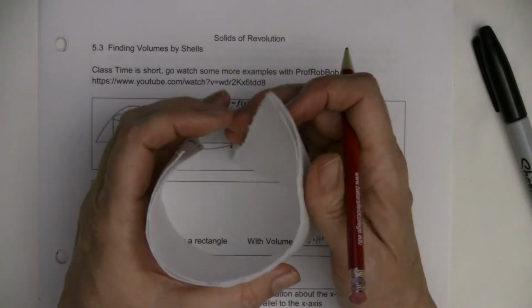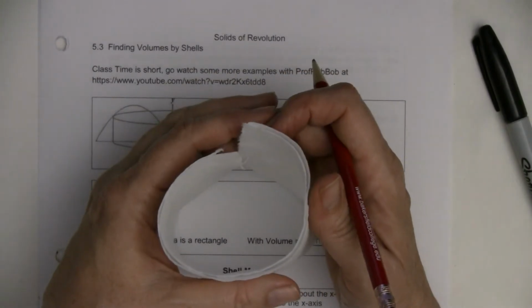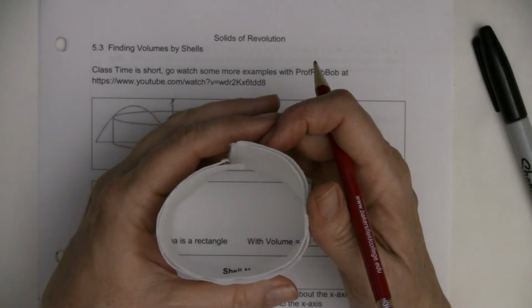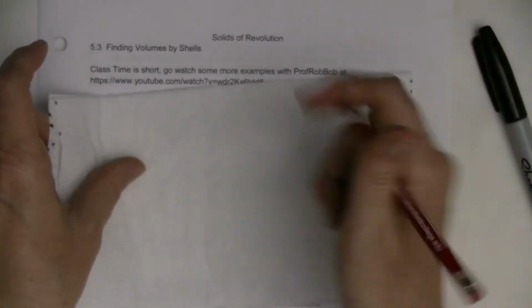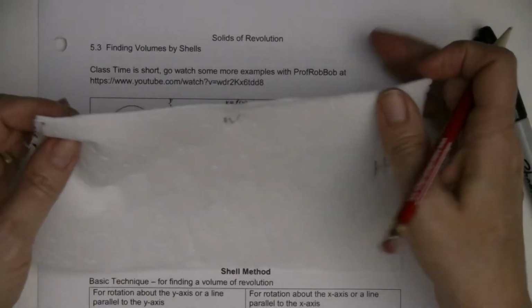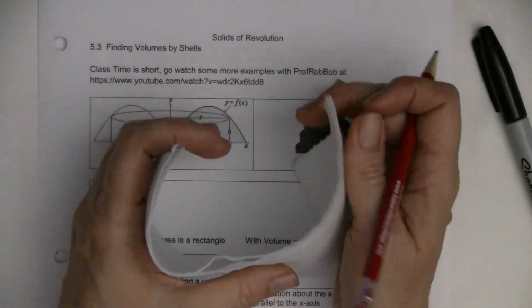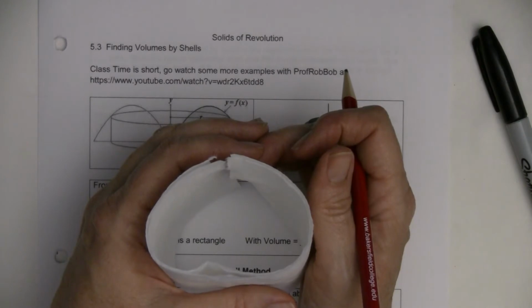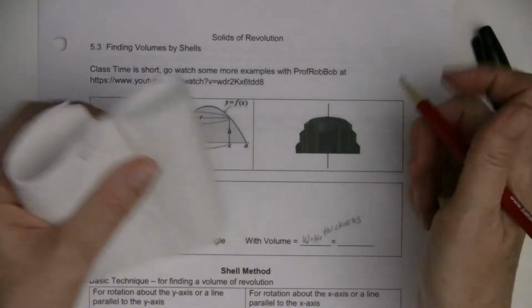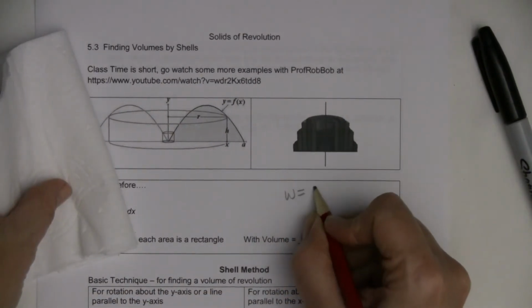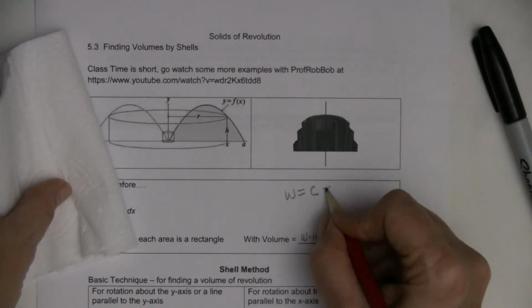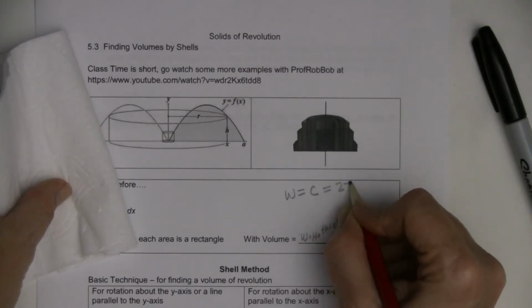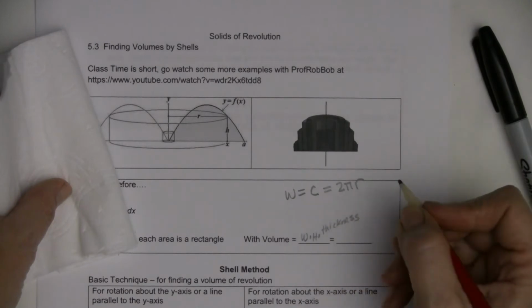And do you guys realize what the width is? This width right here is, when it was a circle, you don't call it W, you called it circumference, right? So the width is the circumference, and circumference equals 2 pi r.